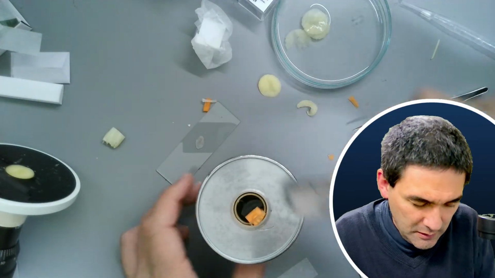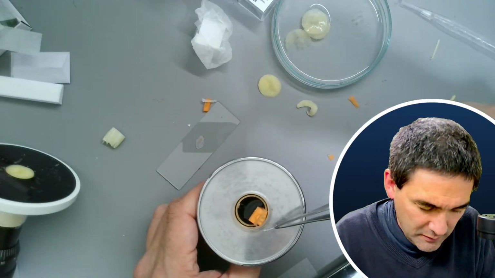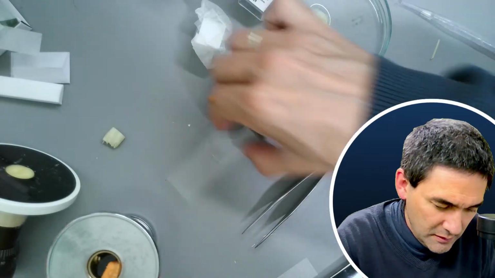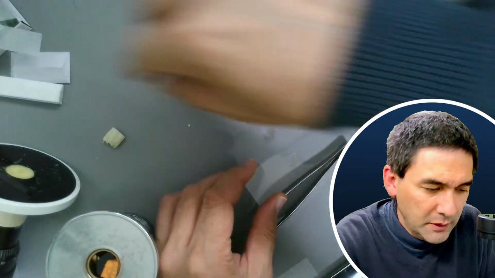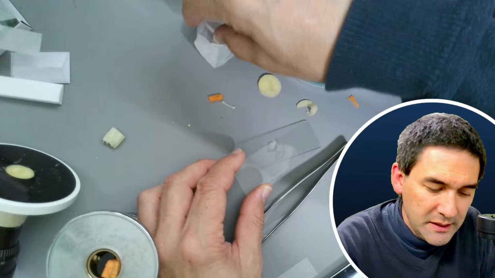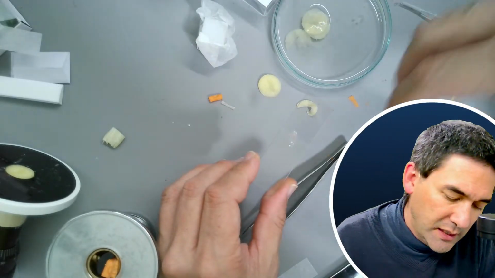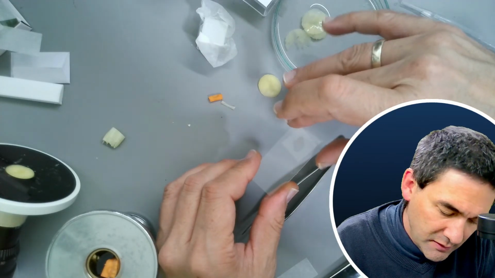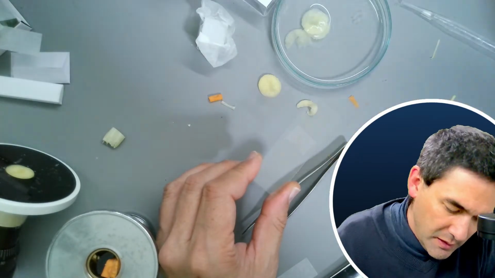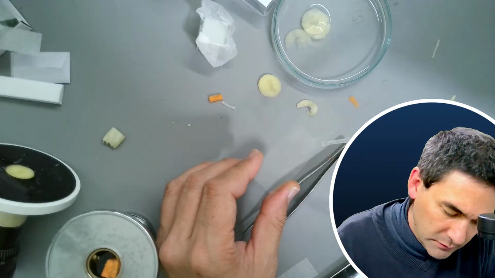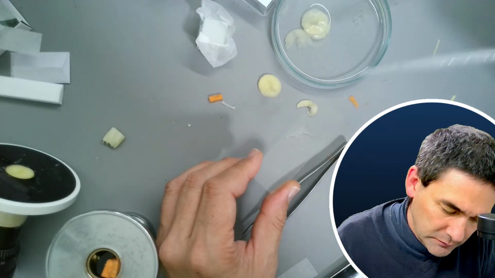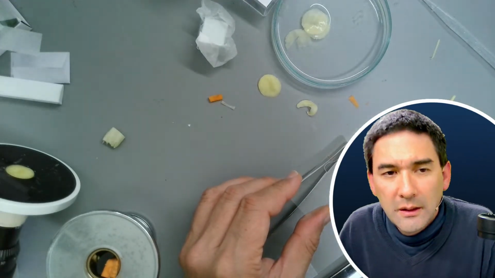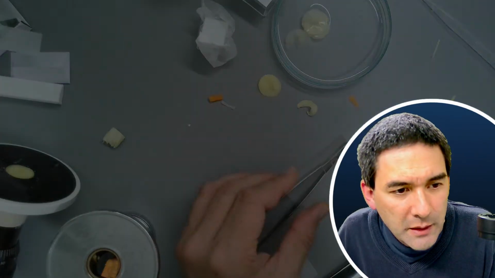Okay, here it is. Very thin. Yeah. And I put a cover glass on top. The problem is I don't have my reading glasses, so I cannot really see quite well in which direction it's lying. Okay, I might add more water. And let's give it a try again. Okay, so where is the microscope?